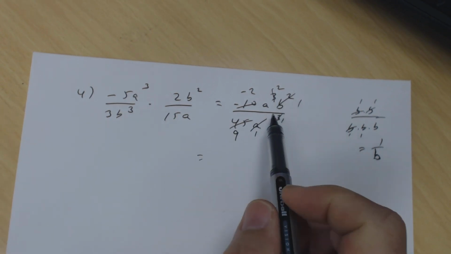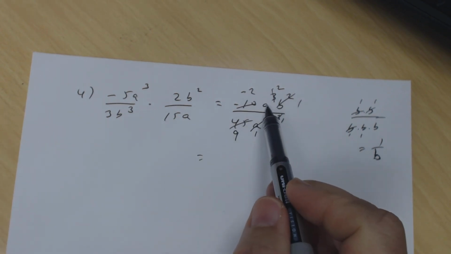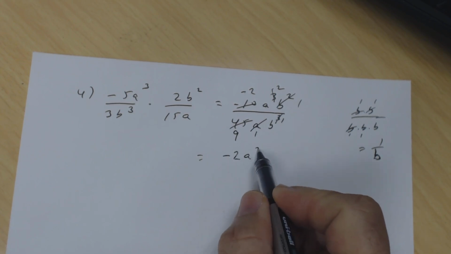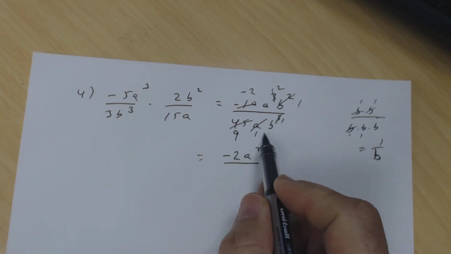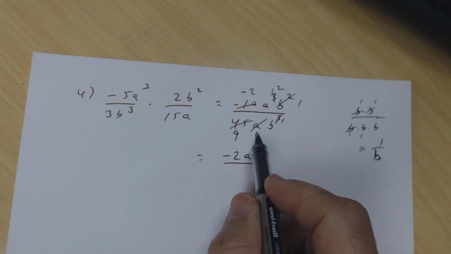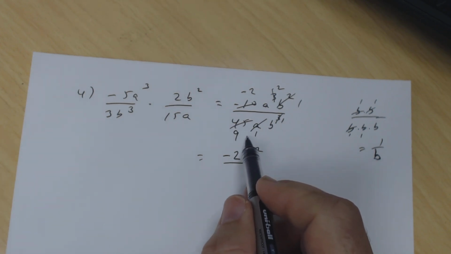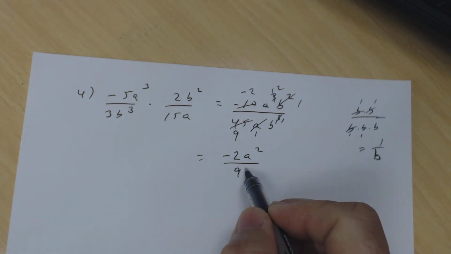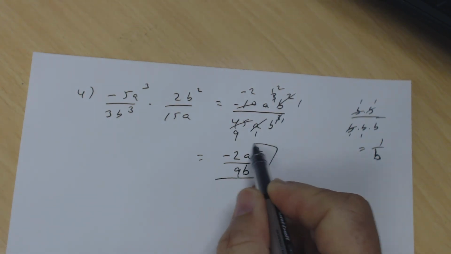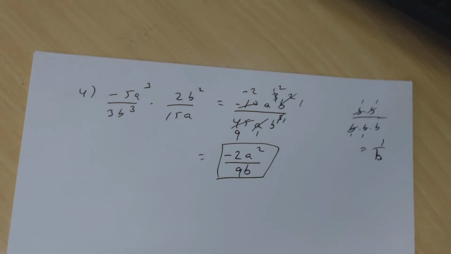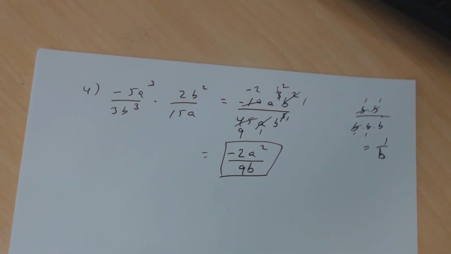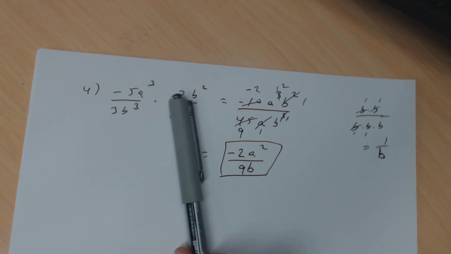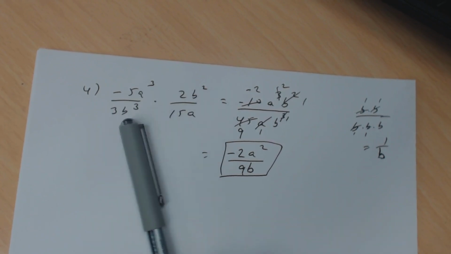And so the answer is going to be, let's see, negative 2 times A squared times 1 is negative 2A squared. 9 times 1 times B to the first, so be careful. You still have some B's down here. 9 times 1 times B to the first is 9B. And so there's your answer. Okay? All right, so that's going to take care of this one. So all we did here was just multiply fractions where the factors were monomials, monomial factors.